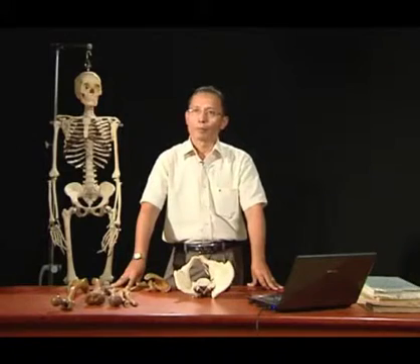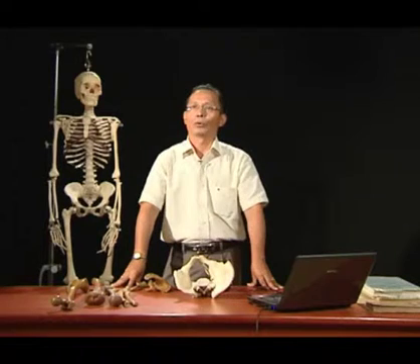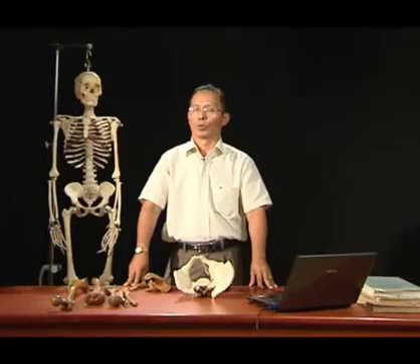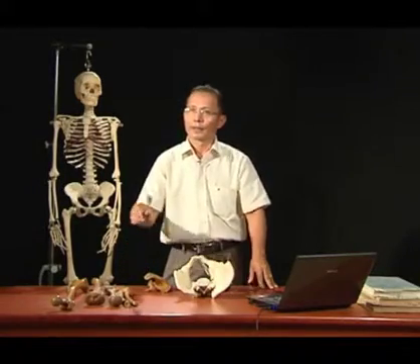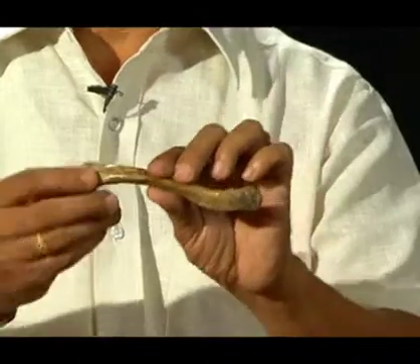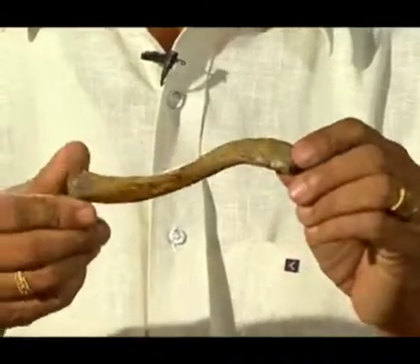Now let us begin with drawing and description of the pectoral girdle, or what we commonly call the shoulder girdle. The shoulder girdle is composed of two different bones. One is the clavicle. This is the clavicle.